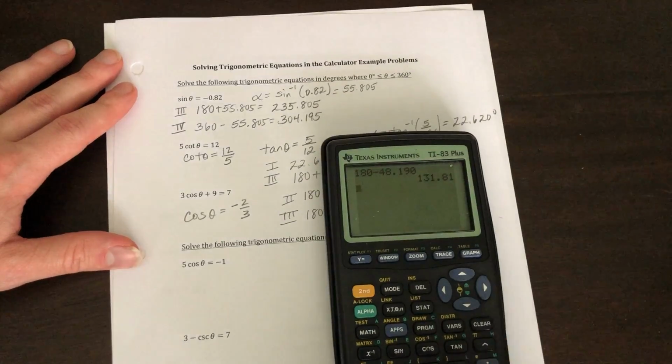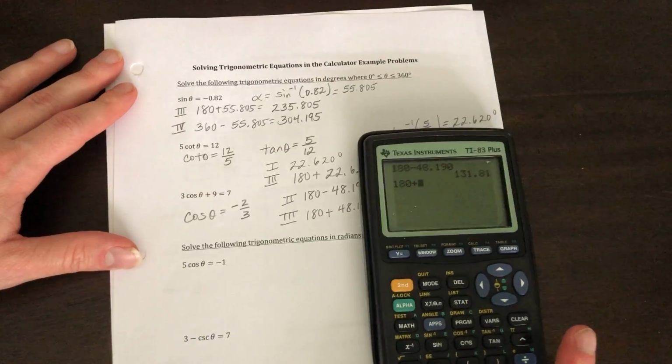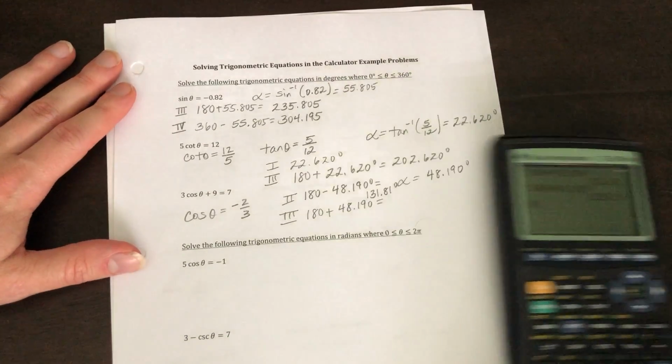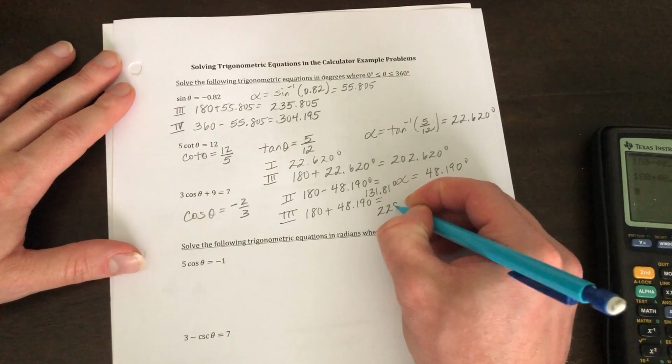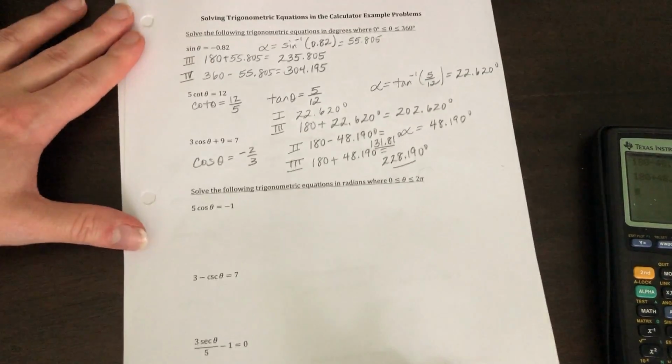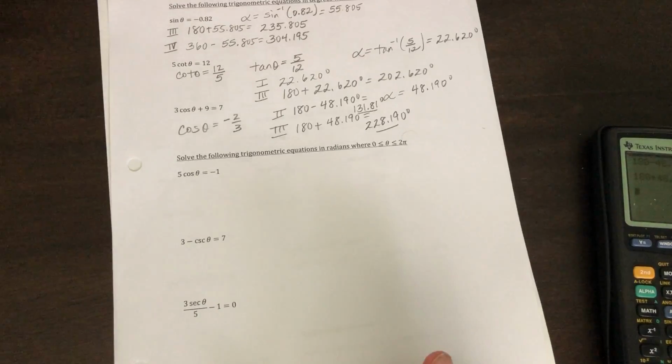And then 180 plus 48.190 is 228.190. Okay? Now, the process is still exactly the same.